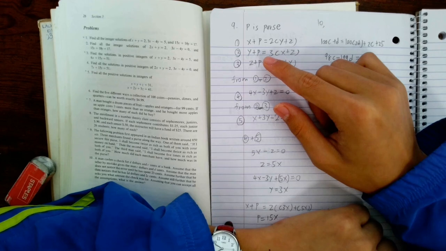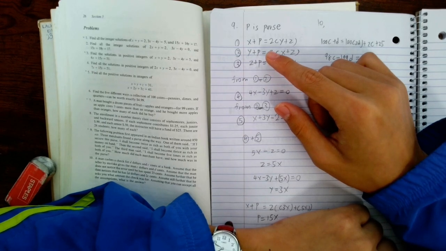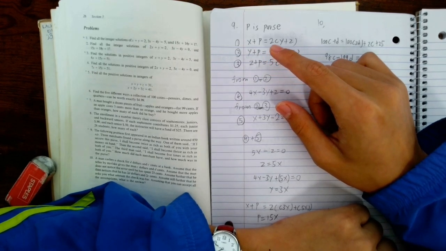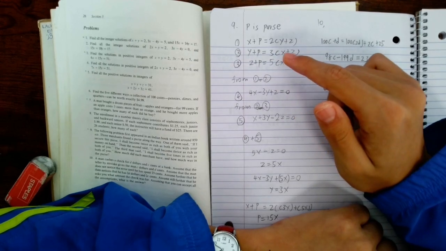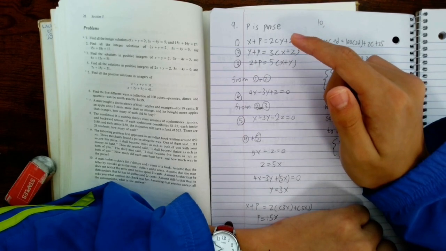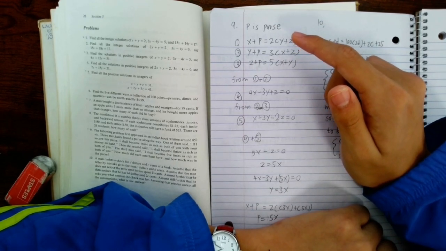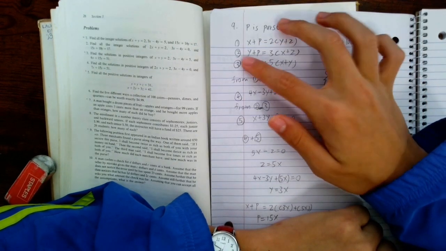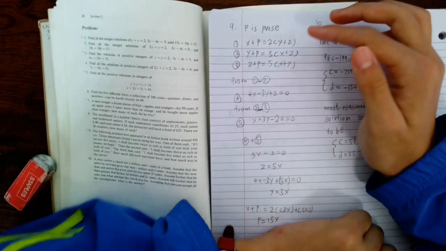If you multiply by any number, the results should not change, and those relationships should still be satisfied. Therefore, there's no particular integer set; we can only get the ratio relationship between all those four things.